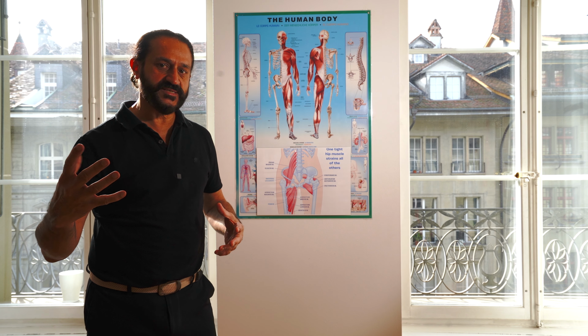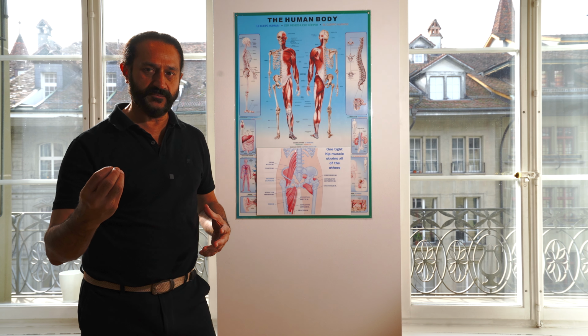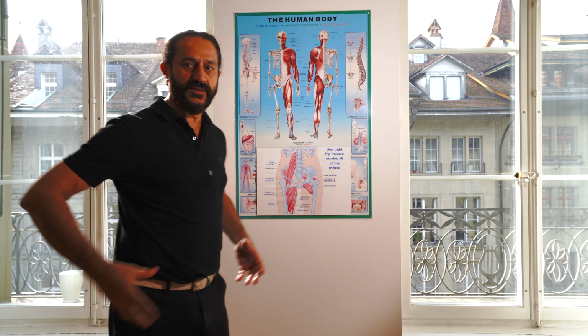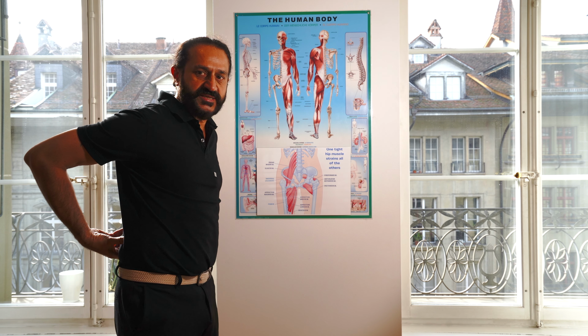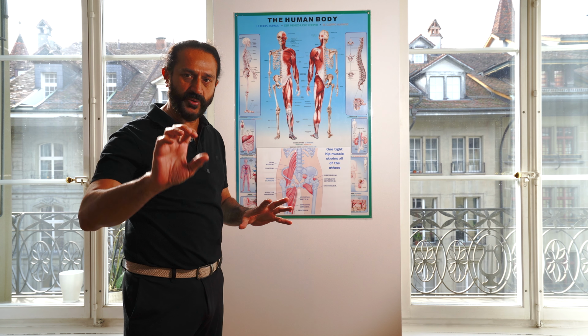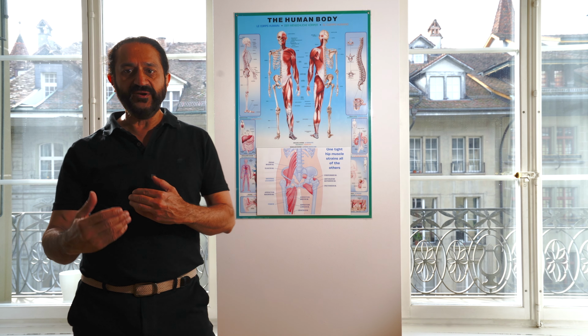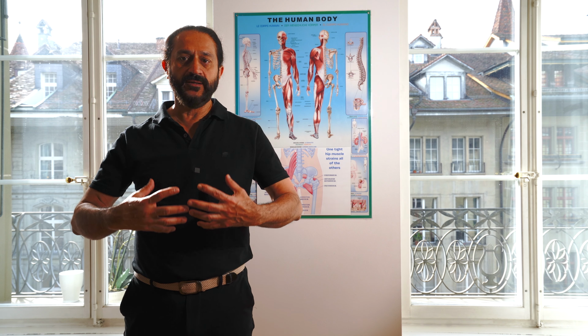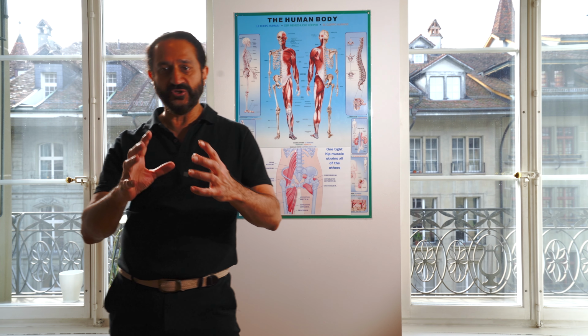The fourth is quadratus lumborum, a muscle in the lower back that assists in stabilizing the pelvis and the lower spine. Over-reliance on the quadratus lumborum can occur if the glutes are weak, leading to lower back pain. Now this is very common because you can have it on one side or the other.